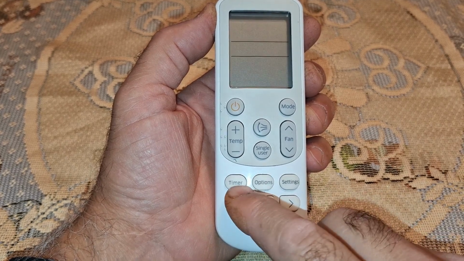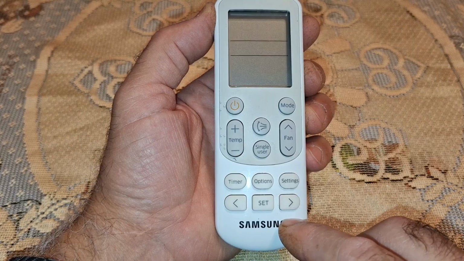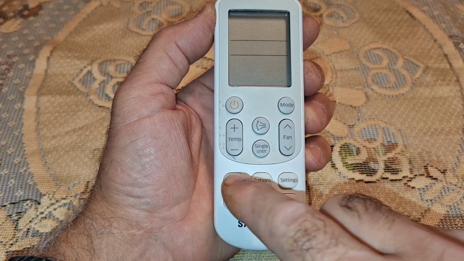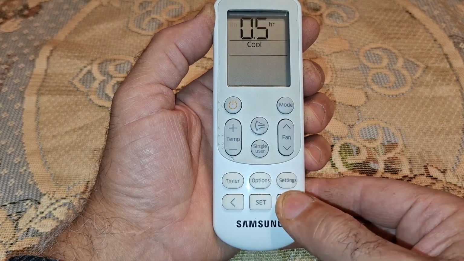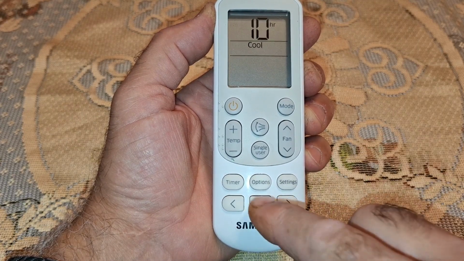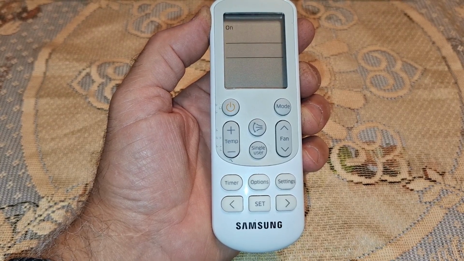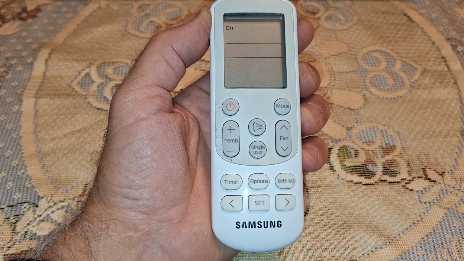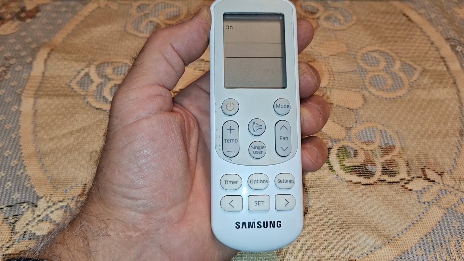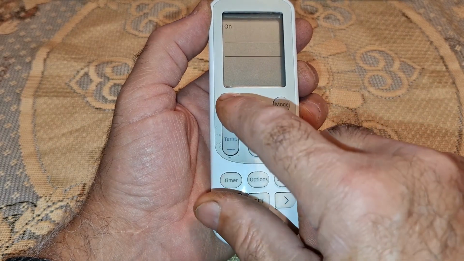We press the timer button and use these buttons to set the timer on mode to 10 hours and press the set button to confirm. Our air conditioner will turn on after 10 hours and will cool our house until we return home. To exit this mode, you need to press the on-off button.